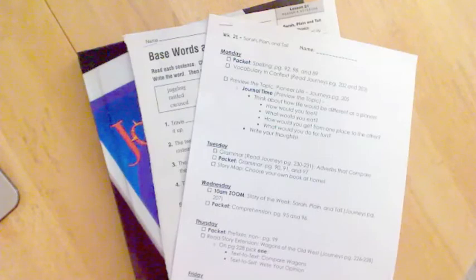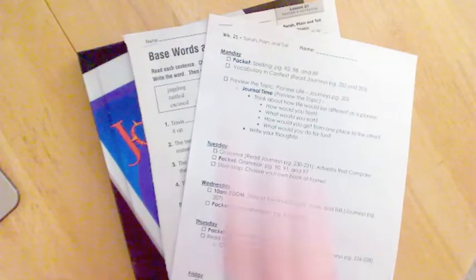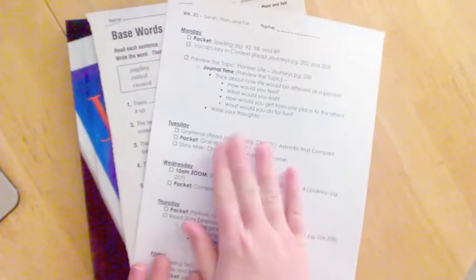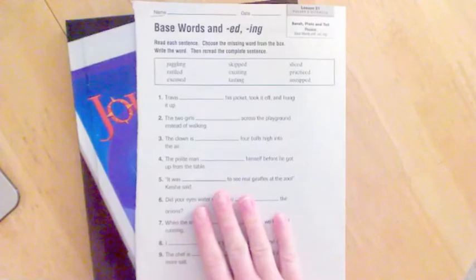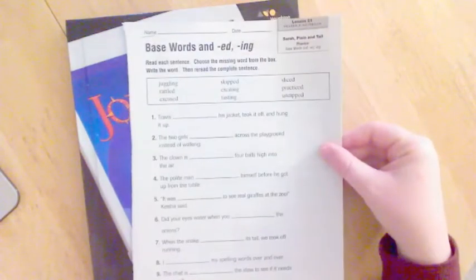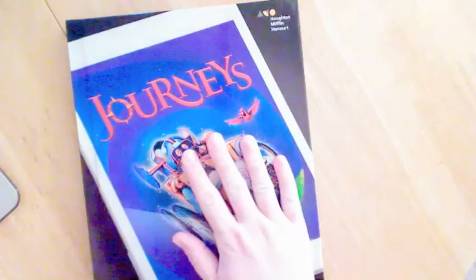Hi, boys and girls, and welcome to reading this week. We are now on week 21. We will be reading the story Sarah, Plain and Tall. So I sent your parents an email this weekend with all the materials you need. So hopefully they were able to print off your checklist for you so that you can follow along each day this week. And then your packet was in your Journeys workbook. So it can stay in your workbook or they can pull it out and you can work on it outside of the book like we normally do in class, and then you're also going to need your book.